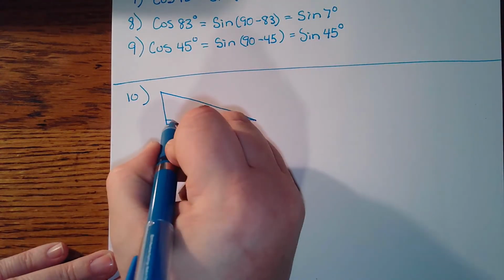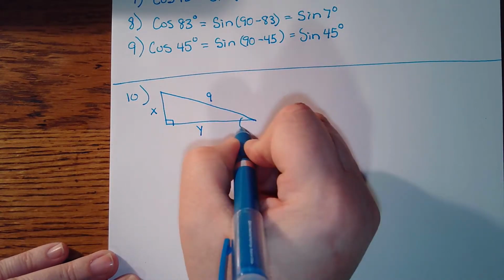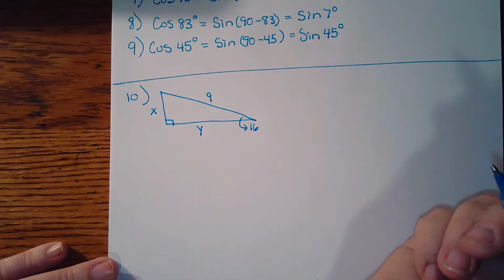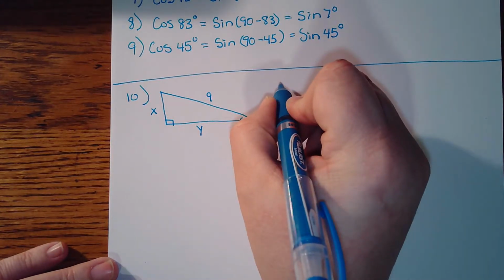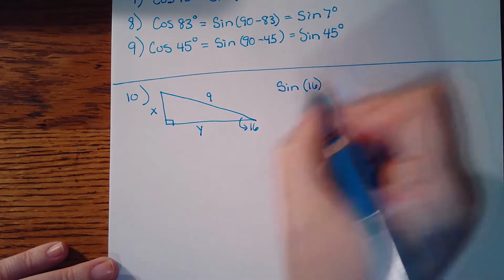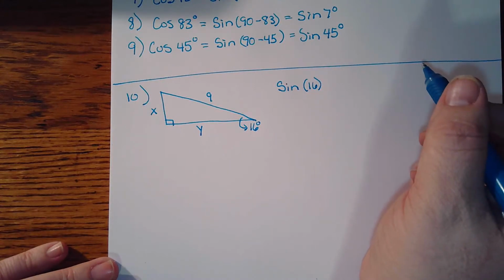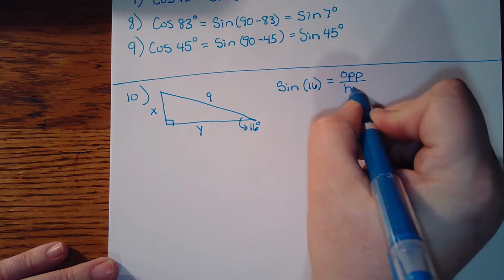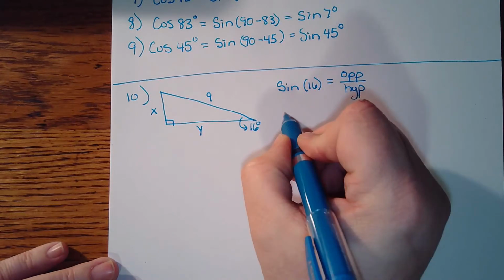It's going to be x, y, 9, and this degree here is 16. I like to start out with sine first unless I cannot. So this one, all these you can start with sine first. So I have sine 16 degrees. And we know that's going to be that because you always put the degree in behind sine or cosine. Sine says it's going to be opposite over the hypotenuse. And the nice thing is that we actually have a hypotenuse. So this is going to work. I don't have to do any extra work here.